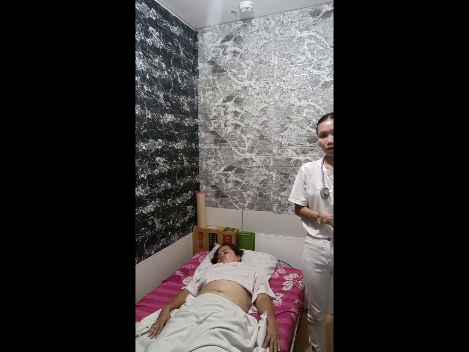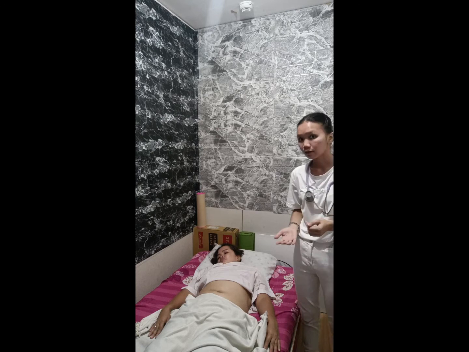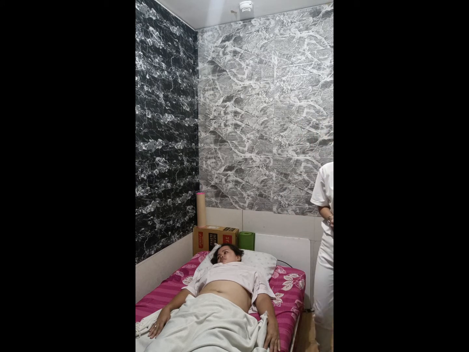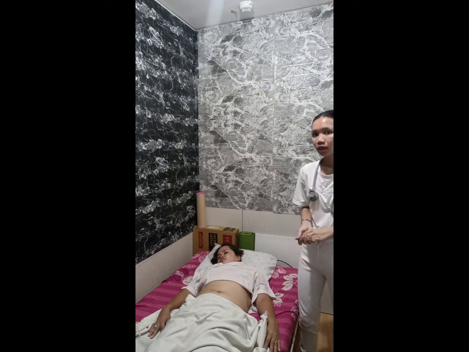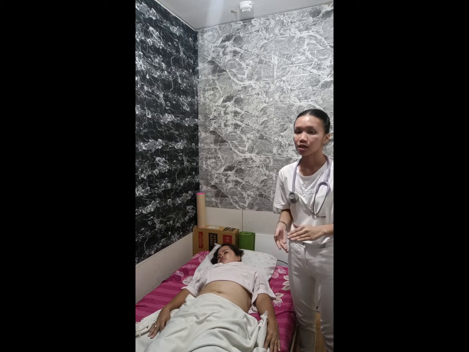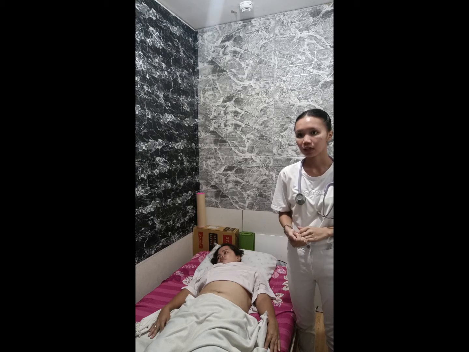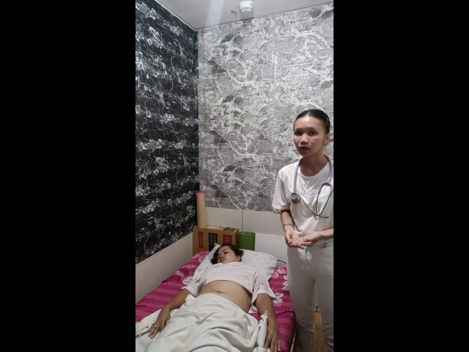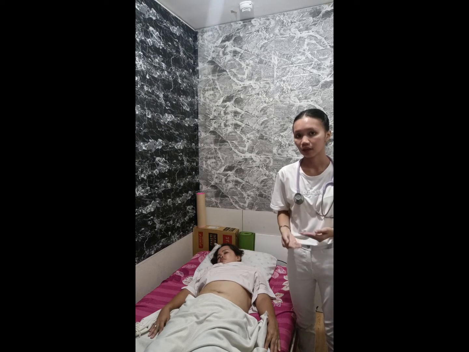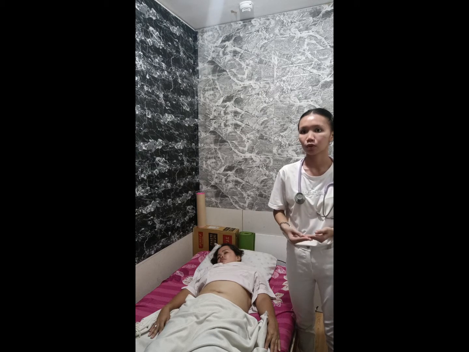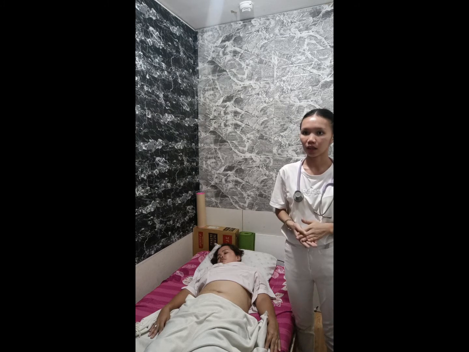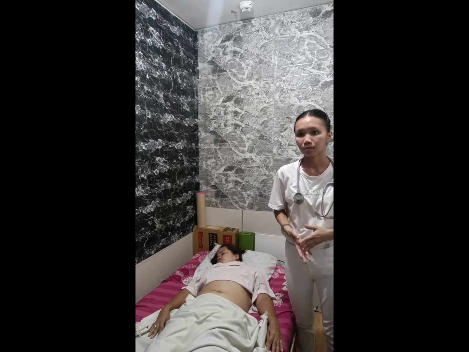And the next is we are going to test for appendicitis. So for assessing rebound tenderness, we are going to palpate deeply at 90 degrees, and then we are going to suddenly release the pressure and listen and watch for the reaction of the patient. And then we are going to ask her if it hurts more when I press it, or if it hurts more when I release it, and then ask the client where the abdominal pain occurred.